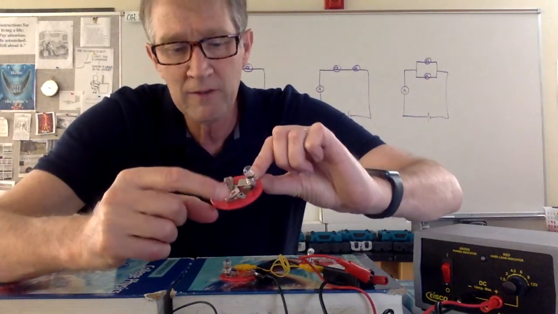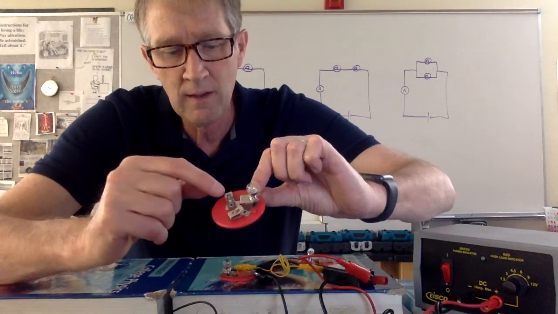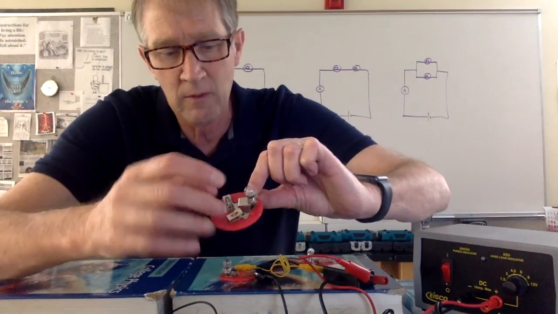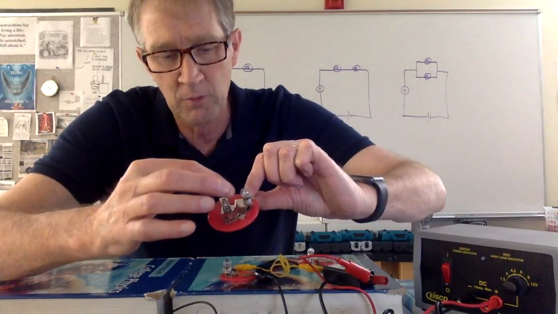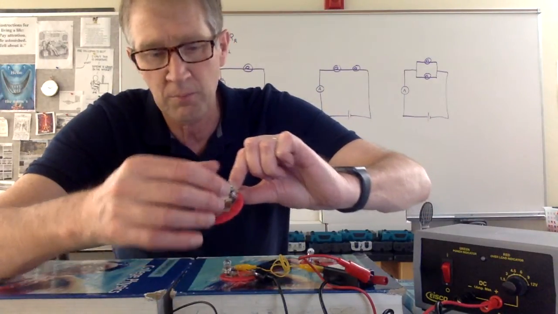The bottom metal plate's connected to this side, which I can clip onto, and the top screwy part is connected to that one. So this is how I can connect a wire to the bulb, and this just holds it and connects to the two different terminals of the bulb.